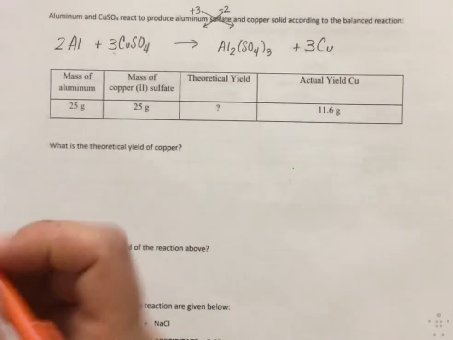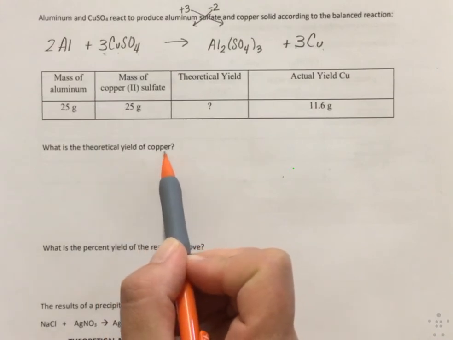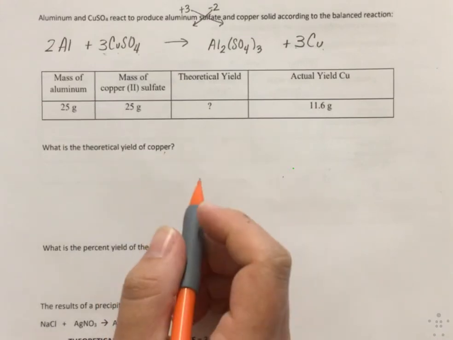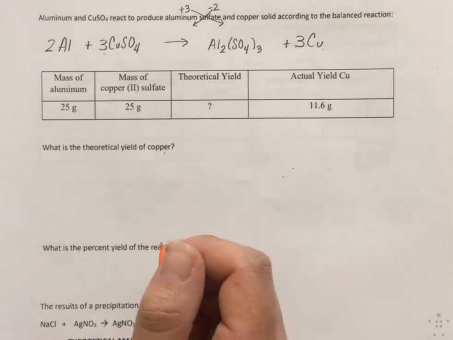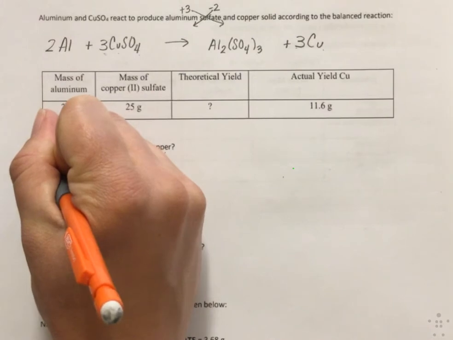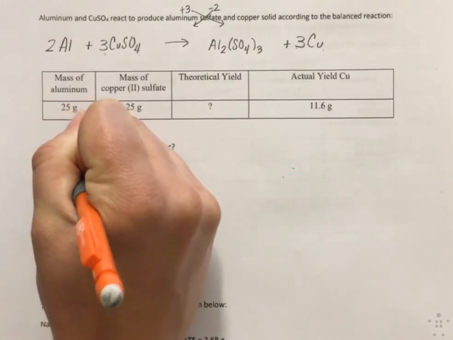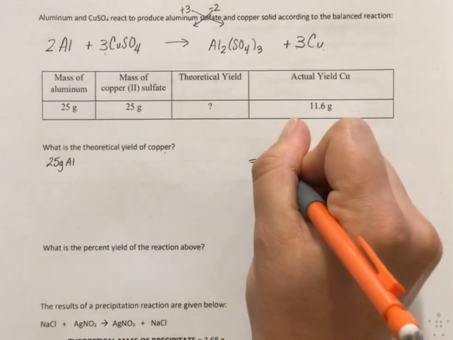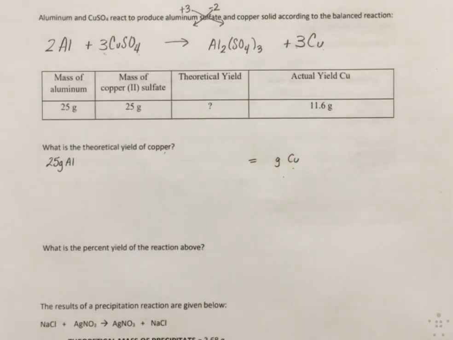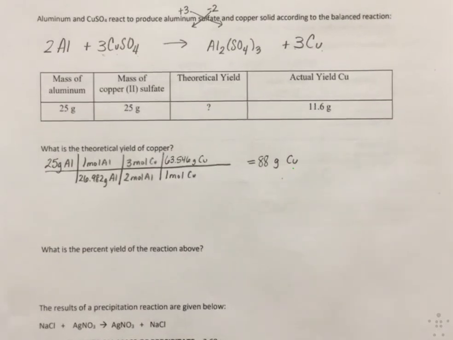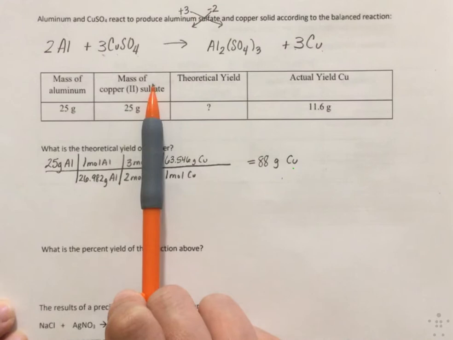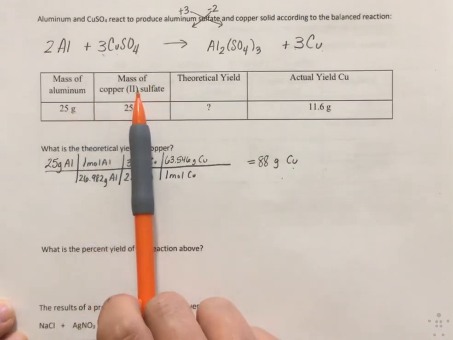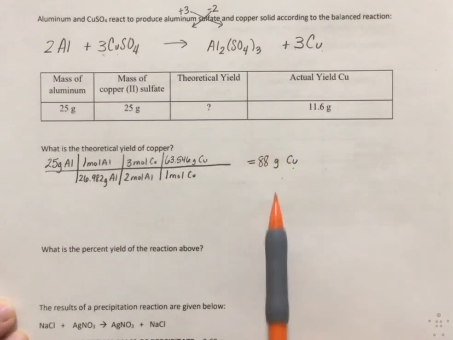And so now it's asking me for the theoretical yield of copper. So the first thing that I'm going to do is start with 25 grams of aluminum and see how many grams of copper I get from that. So I've worked out that set of math, and that gives me 88 grams. But the thing is, I don't know whether this is the limiting reactant or this is. So I'm going to do another set of math with copper 2 sulfate and see which one produces the least amount of copper, because that's going to be my theoretical yield.